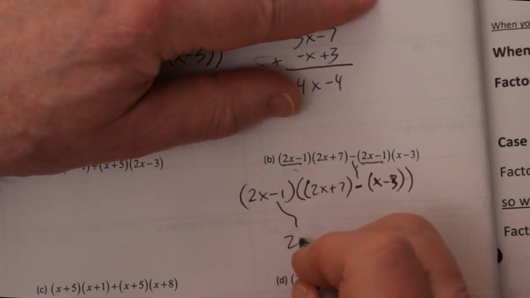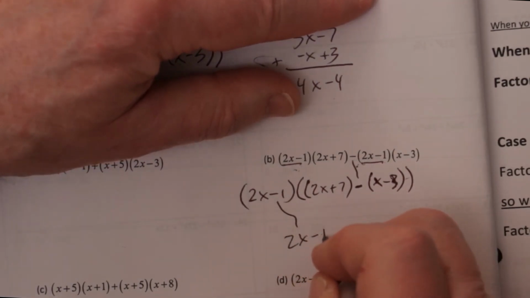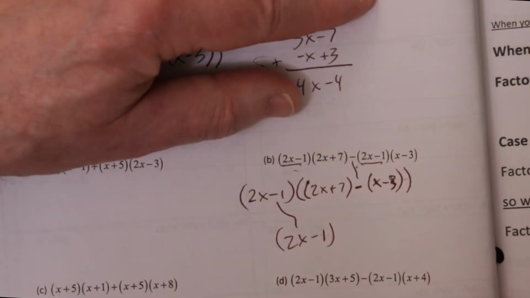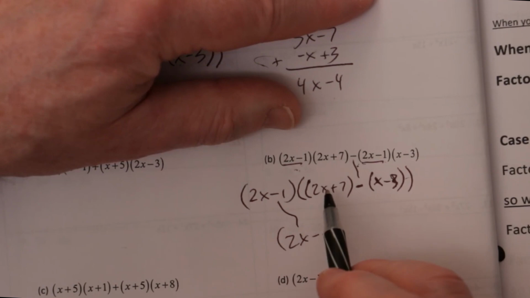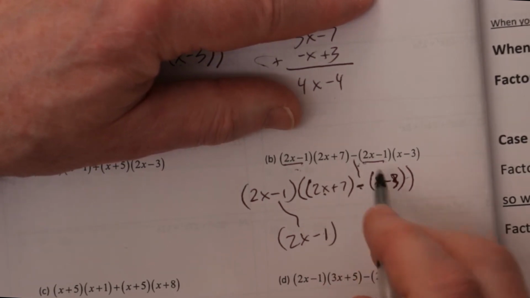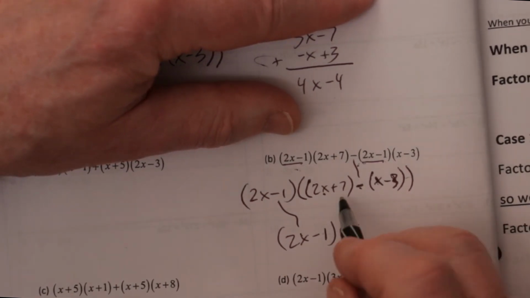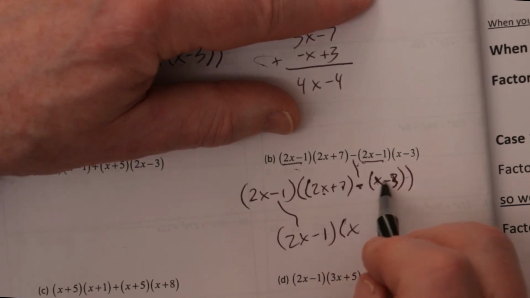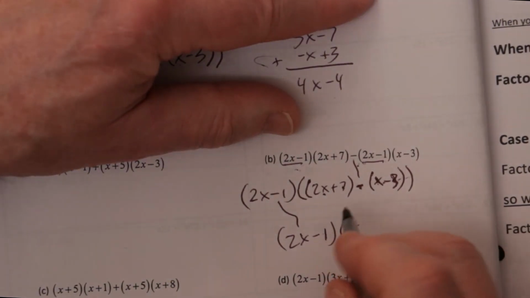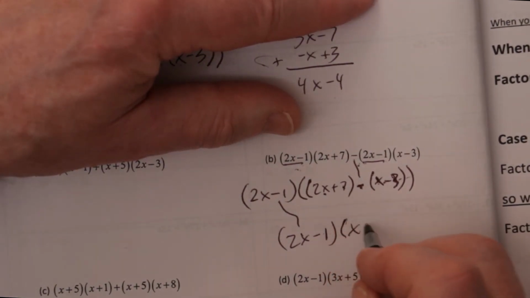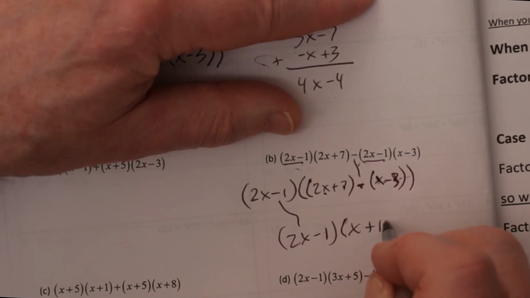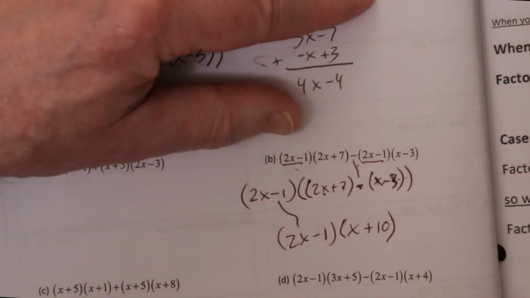I'm going to do a little shortcut here. 2x minus 1. Don't forget your parentheses. Sometimes we get going in a hurry and we forget to put parentheses around it. That would be bad. So I have 2x minus 1x. It's going to give me an x. And then 7 minus negative 3. I know I'm not doing the keep, change, change thing. I'm just cutting a little time out. That's going to be x plus 10. And that's my final answer.